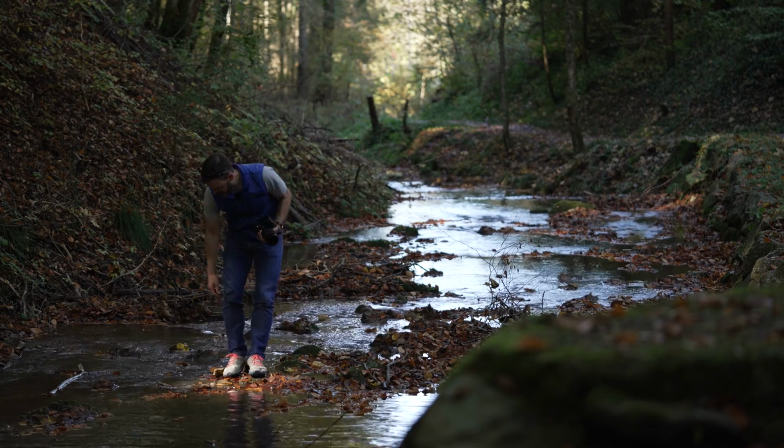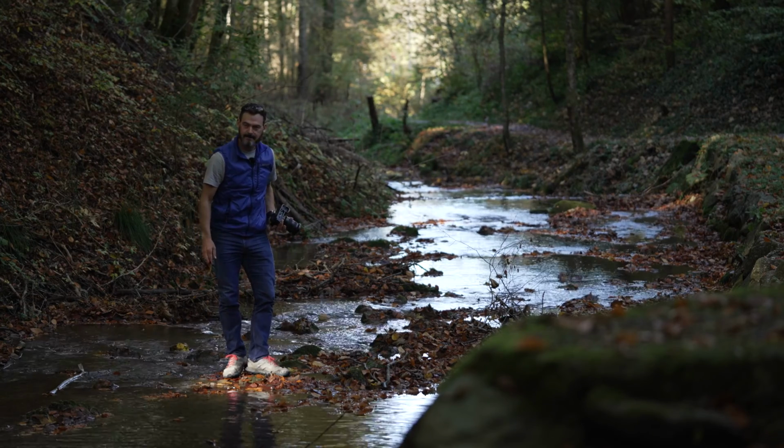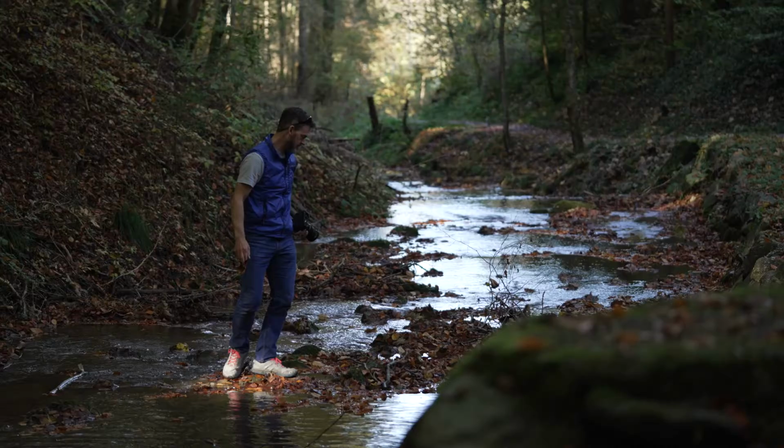Maybe we'll take one of these nice leaves with us and see if we can place it in some nice light.